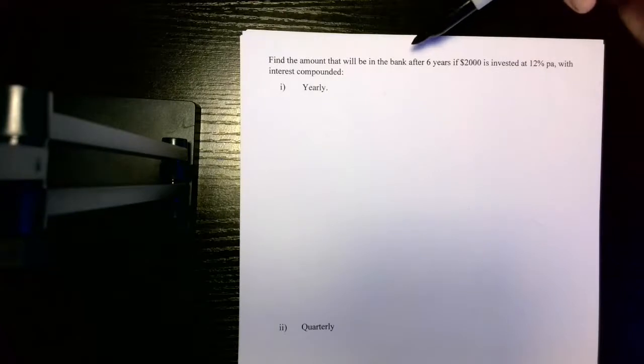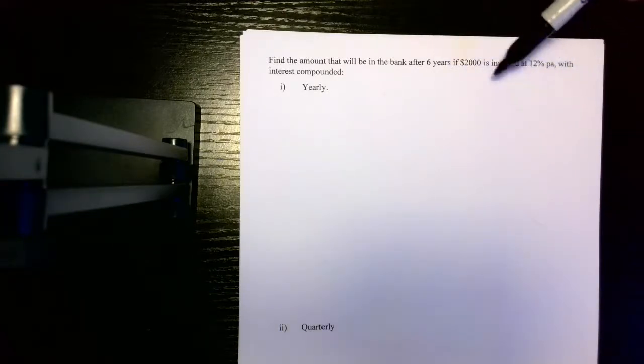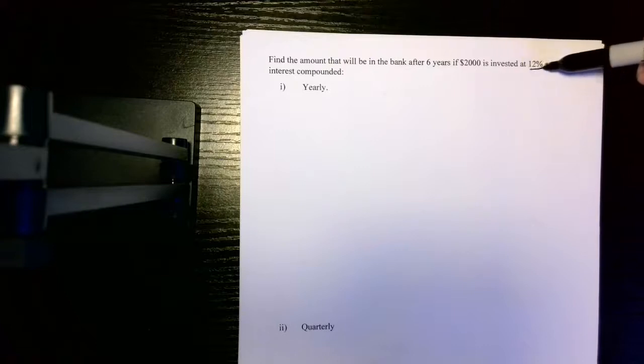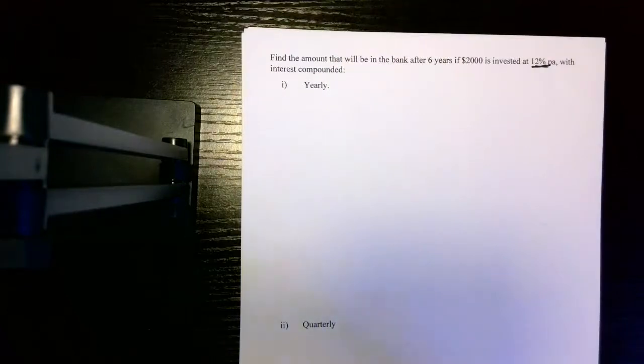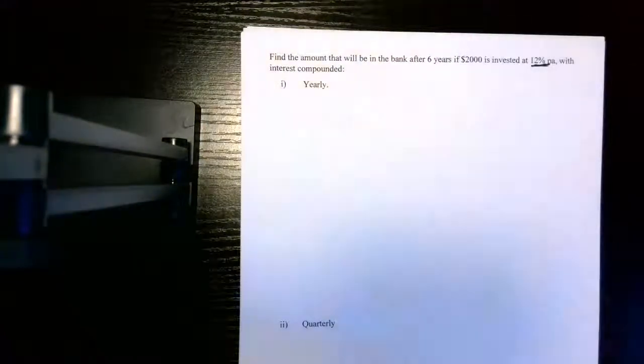Alright, so let's look at the start of the question. It says, find the amount that will be in the bank, so our final amount, after 6 years, our time period, if $2,000, that's our principal or our present value, is invested at 12% per annum. I'm going to really highlight that: that is a 12% interest rate per year. Now, our interest can be compounded in several different ways, and we have several different questions that we're going to go through. If our interest is compounded yearly, that means once per year, at the end of every year, our interest is compounded and then added back in.